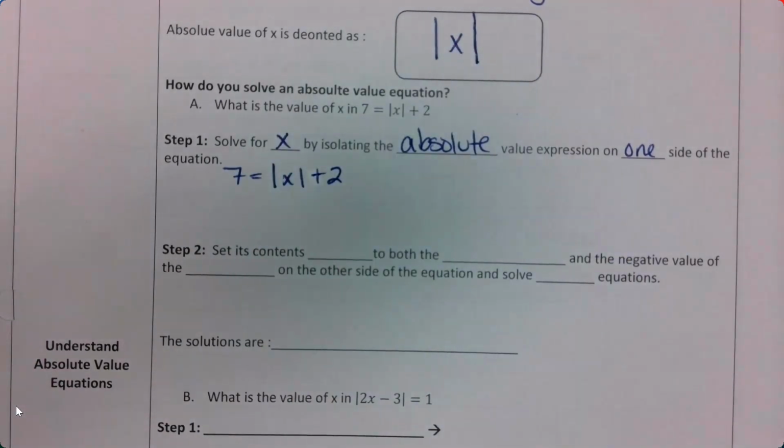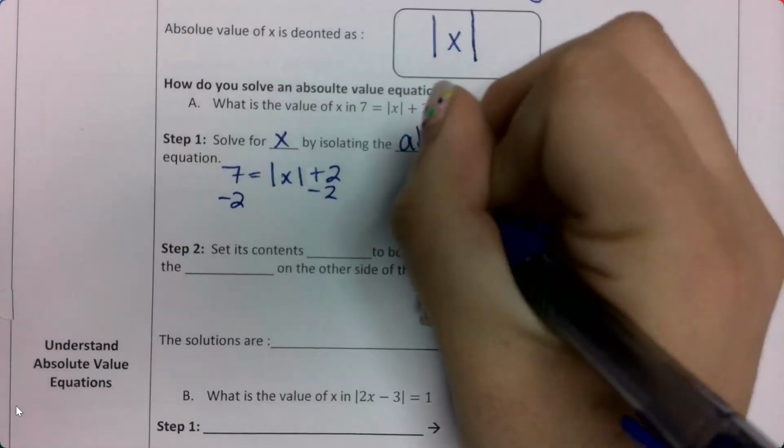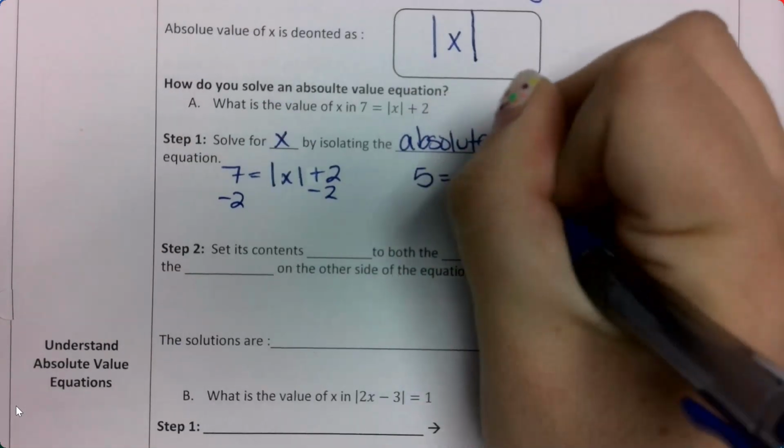So, is my absolute value of x all alone? No, it has that plus 2, so I want to start off by subtracting 2 on both sides. So then I get 5 equals the absolute value of x.